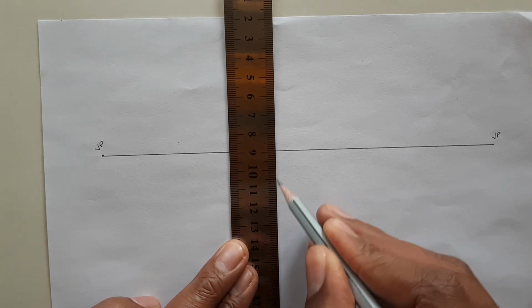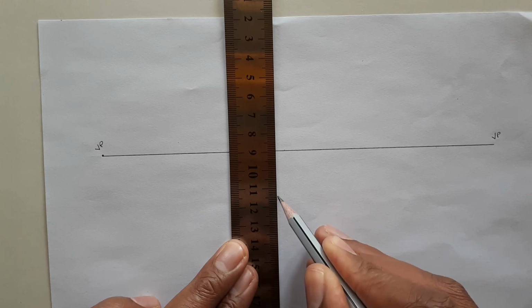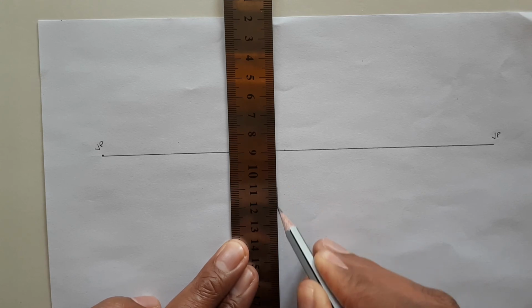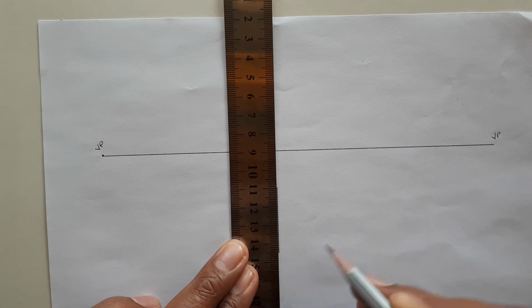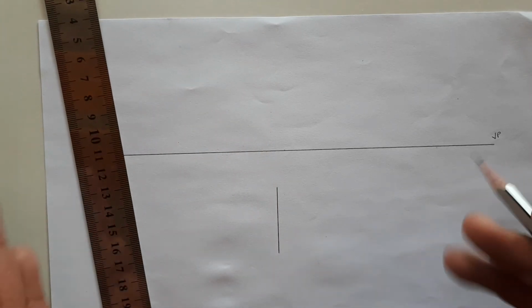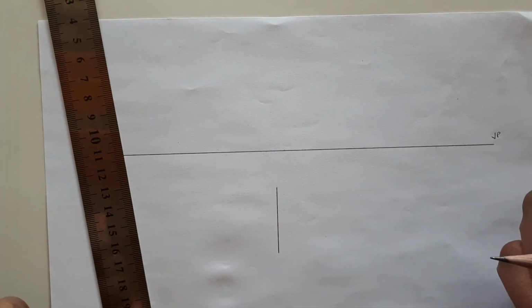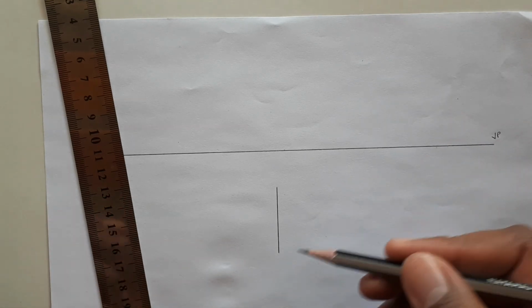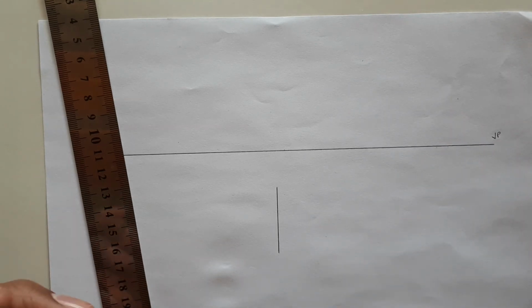So my vertical line will be fixed somewhere here. Now, this vertical line, remember we are working on a building. So this vertical line will act as the front corner of the building that I'm trying to work on. Okay, so the vertical line has been fixed.